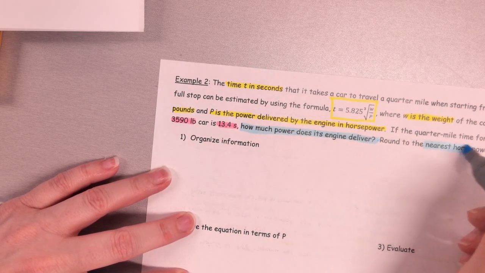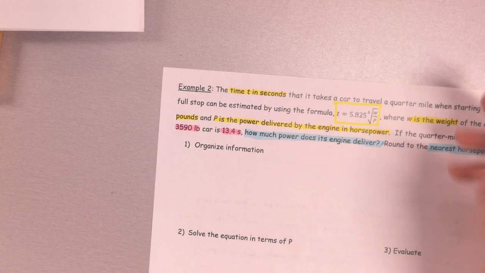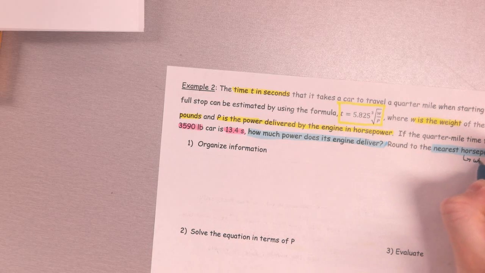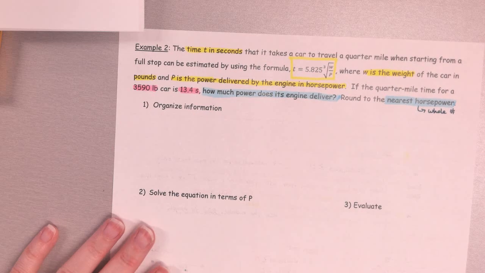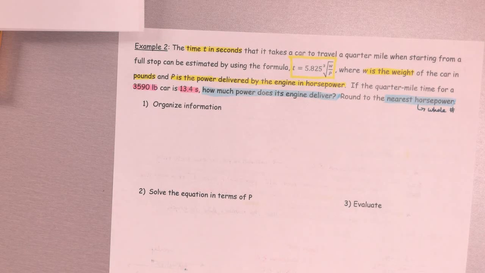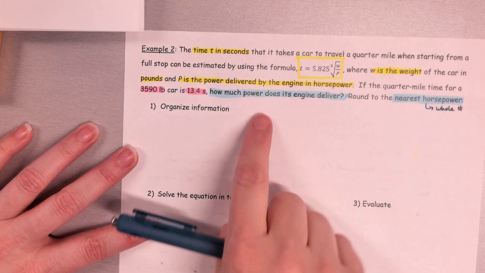And then we want to round to the nearest horsepower, which in this case is just going to be the nearest whole number. That's the nearest horsepower. Okay, so if I were reading this in my textbook, writing in there, the first thing I would want to do is organize my information.